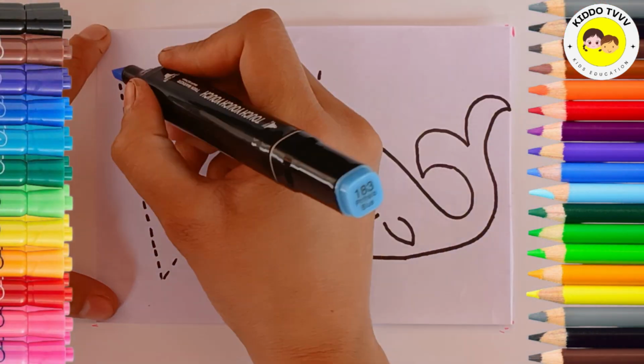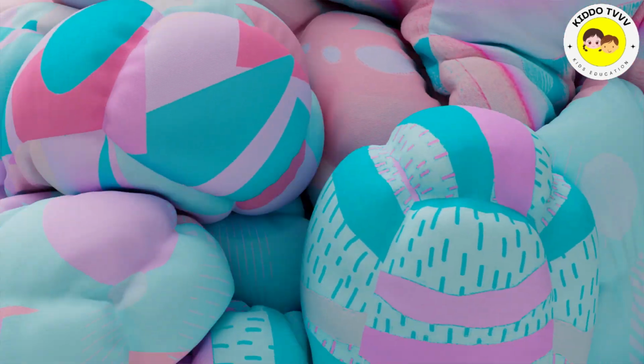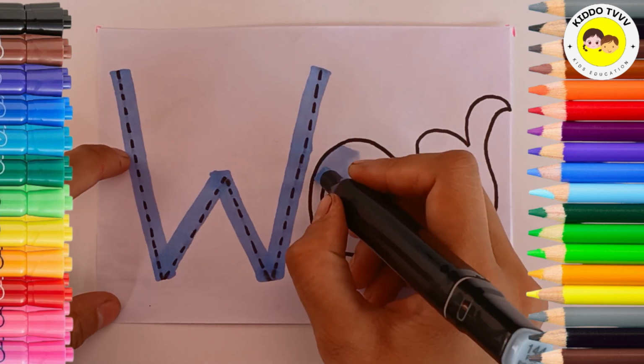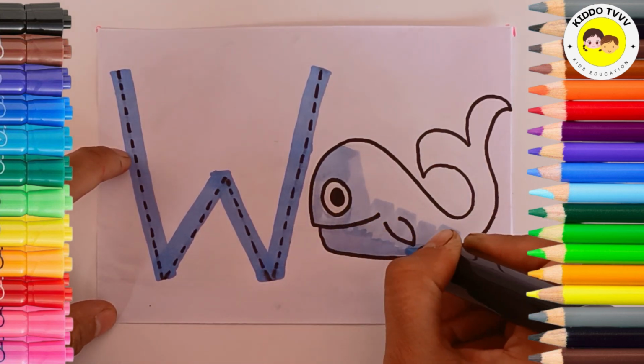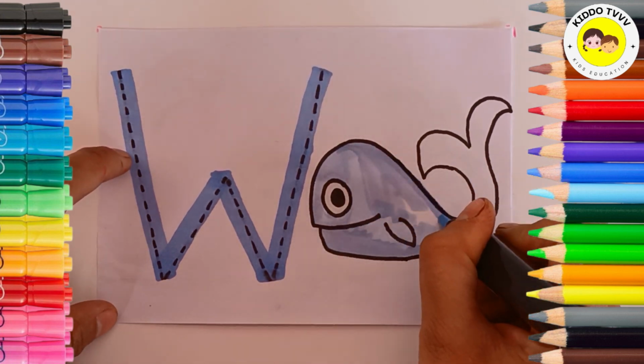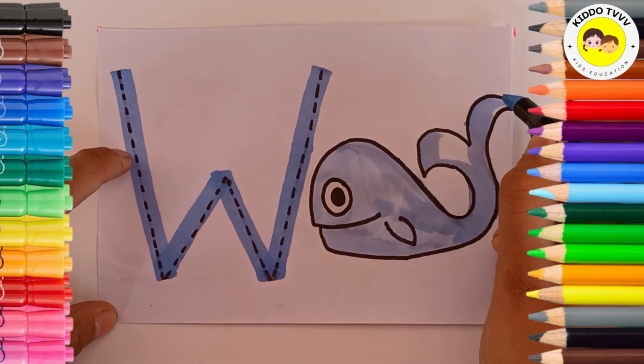Drawing the letter W. W is for whale. Now let's draw, color, and sing. W is for whale, the ocean's king. It leaps and splashes with a mighty swing. A gentle giant, so big and blue, swimming the seas, just passing through.